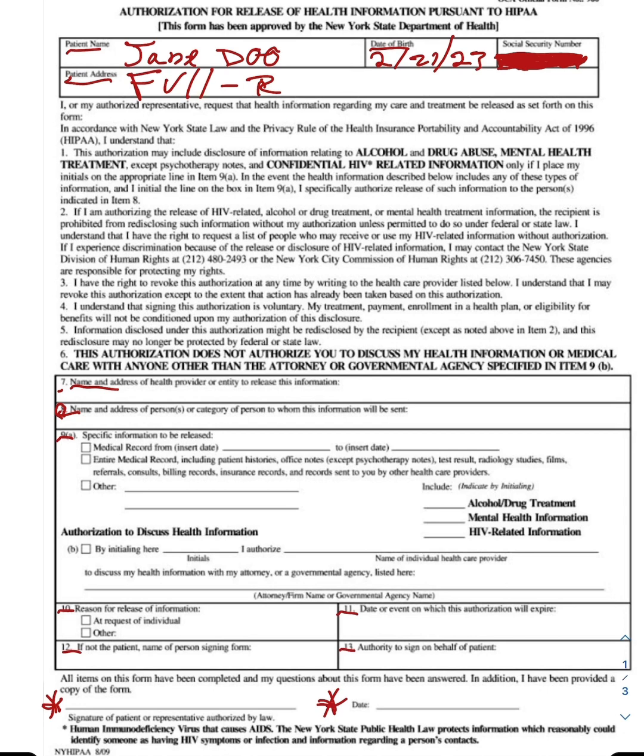In section 8, name and address of person or category of person to whom this information will be sent. This is where you can either have the record sent directly to yourself, to your aunt, to your milkman, to your mailman, to your doctor, your attorney, whoever you choose to have a copy of your medical record. You can provide their full name and address right here.